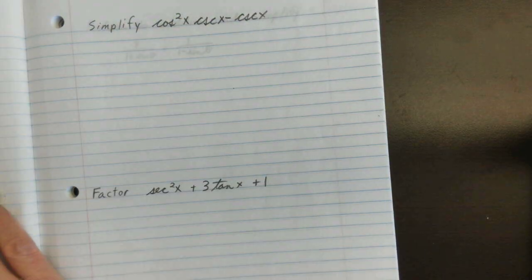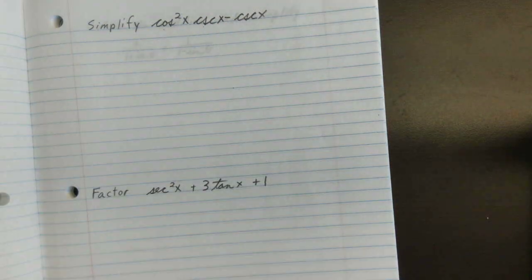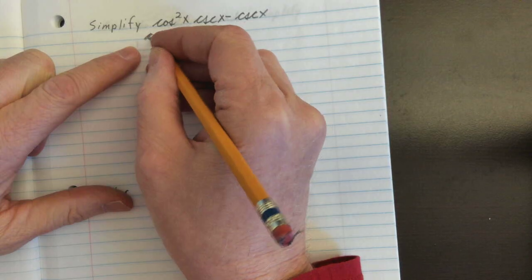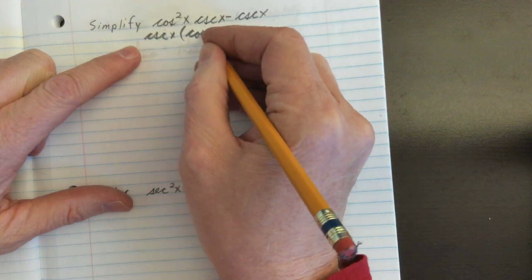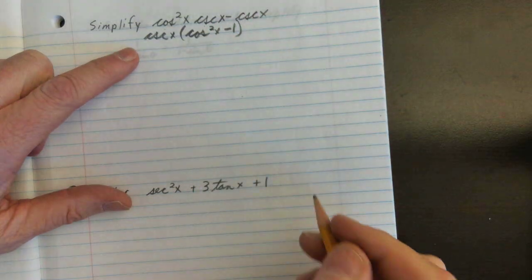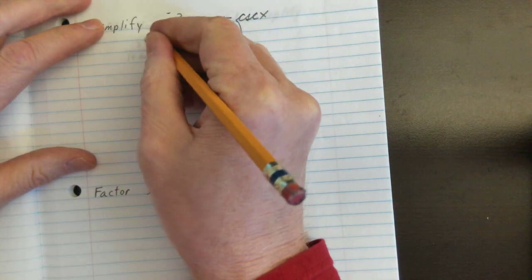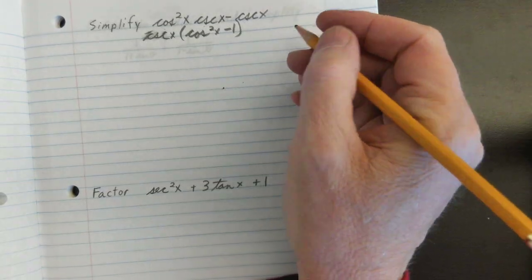Now I want to simplify cosecant x times cosine squared x minus cosecant of x. Now I can factor. I'm going to factor out cosecant of x from these two, and I have cosine squared x minus 1. This is the approach I take first here on this one. Cosecant of x times cosine squared x minus 1.